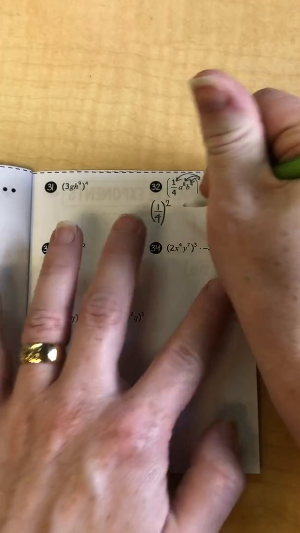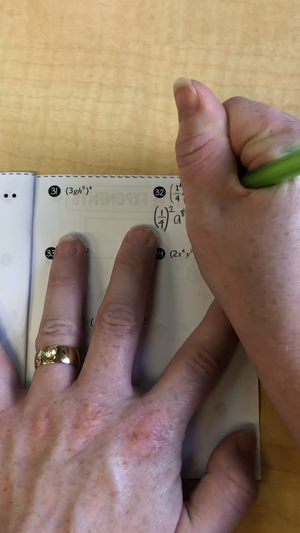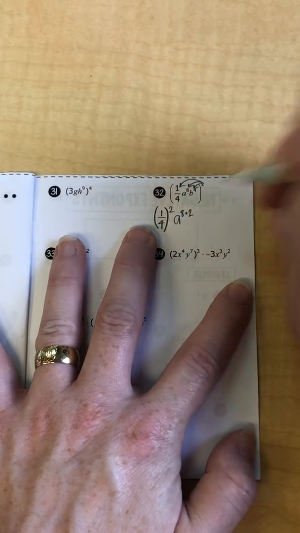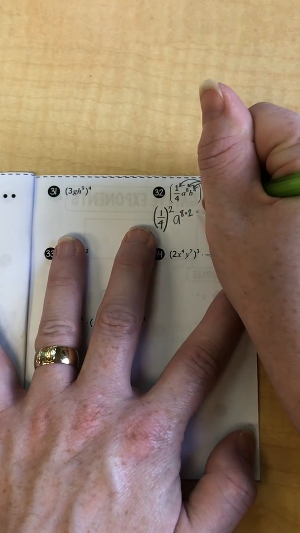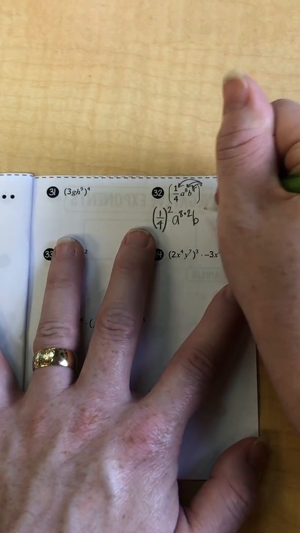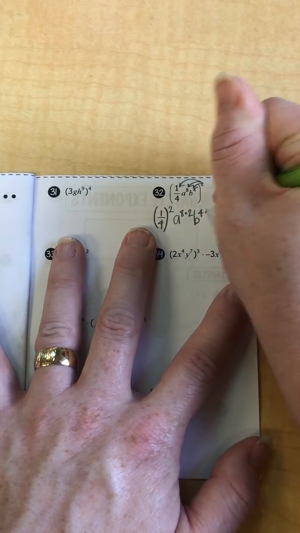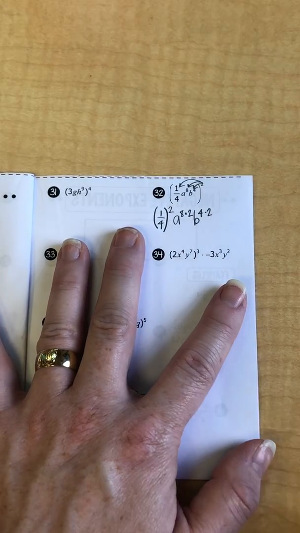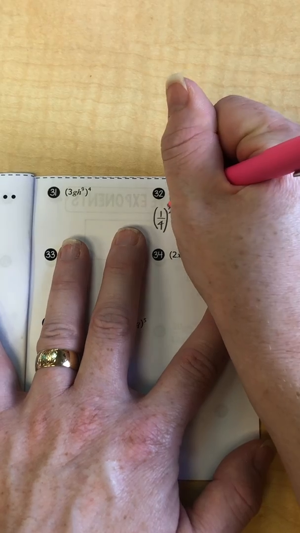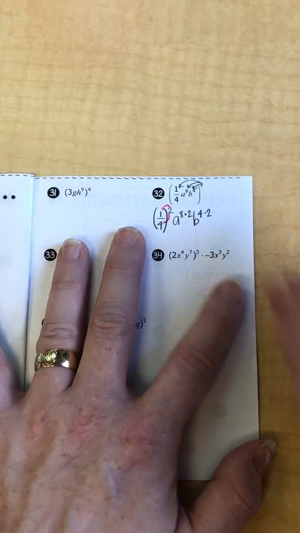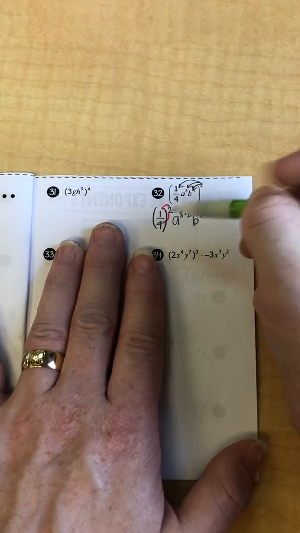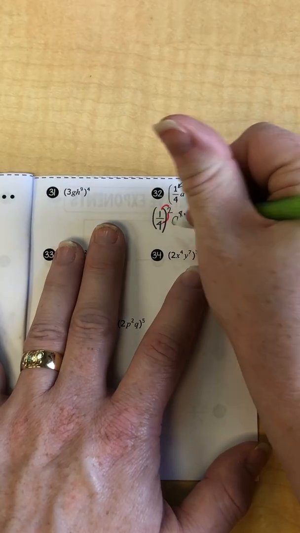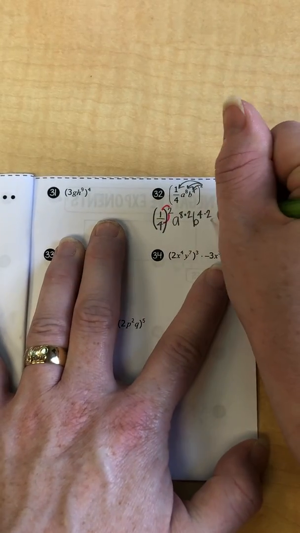Okay? I've got A to the 8th times 2 power, and that is B to the 4th times 2 power. Okay? Now remember, this 2 belongs to the 1 and the 4. So 1 squared remains 1.